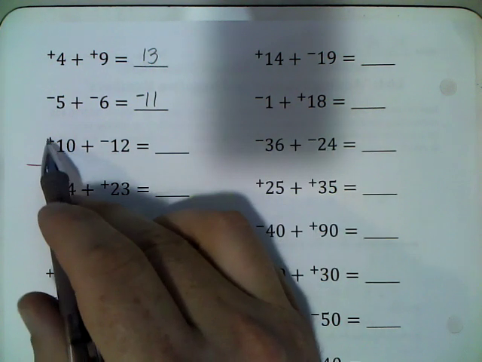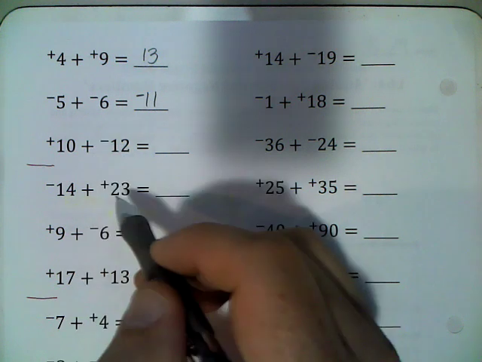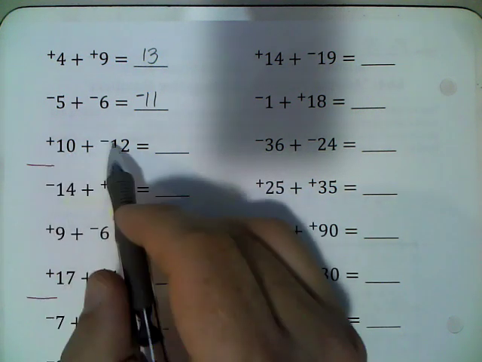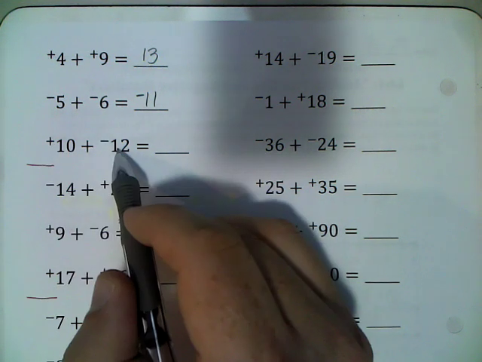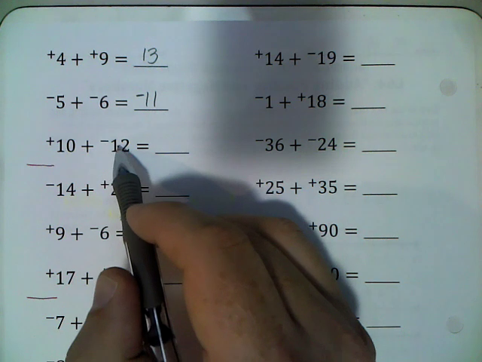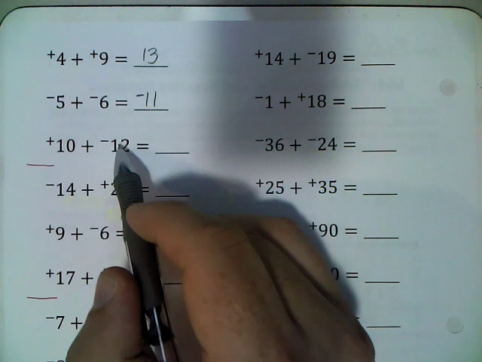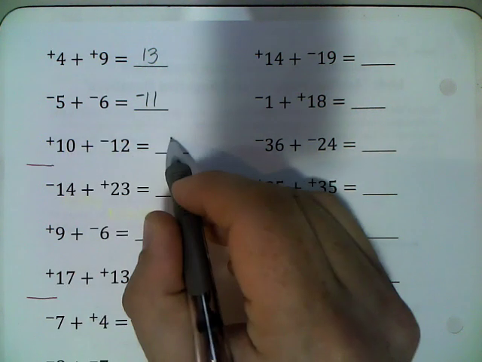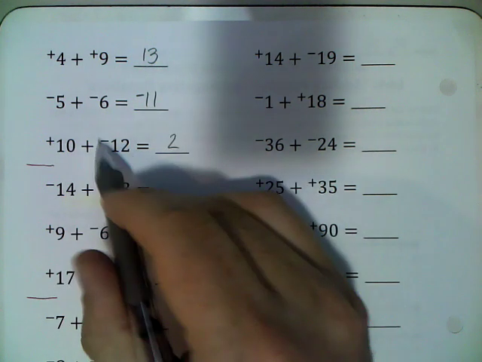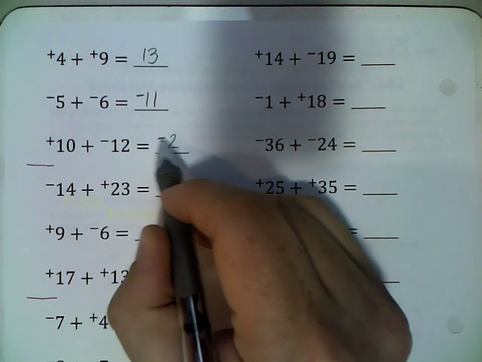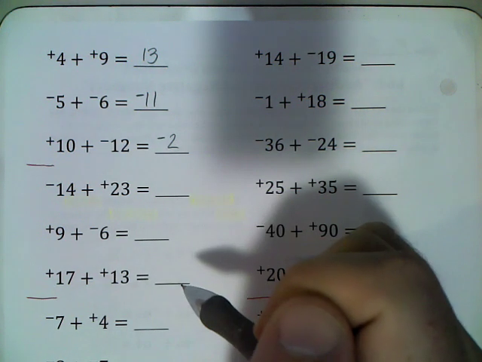Next up, I see that this is a positive and that's a negative. So since this is a positive, that's a negative. This is going to the right, that's going to the left. These are not working together. They're going to subtract. So 12 minus 10 is 2. And the big guy wins. Big guy's negative, so it'll be a negative 2.